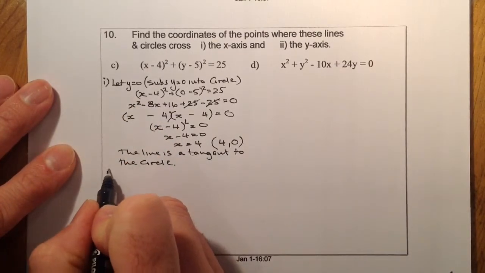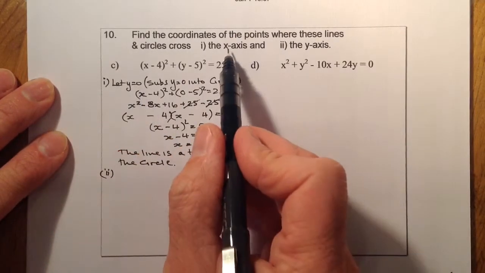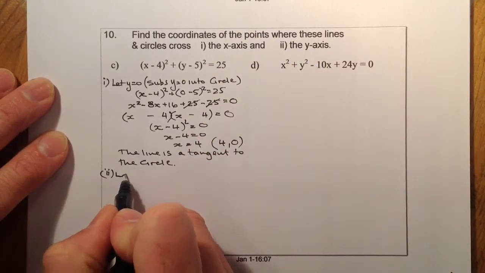Let's go for part 2. Right, what we'll do is we'll let y equals 0 when we're trying to find the x-axis intercepts, and for the y-axis we'll let x equals 0.